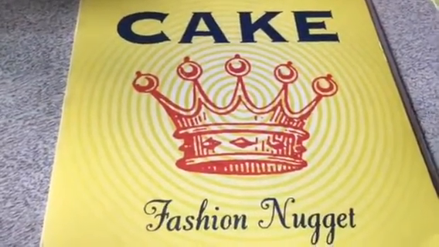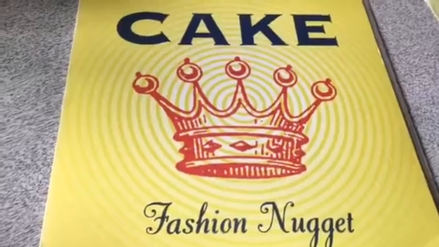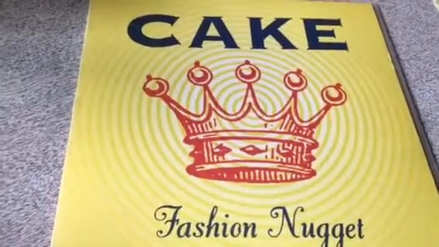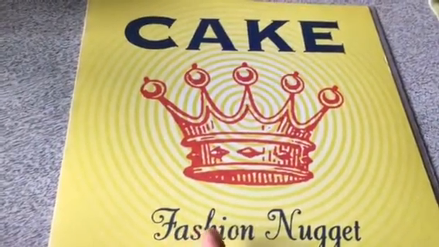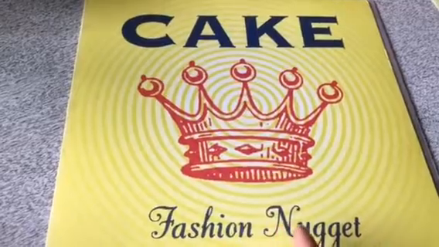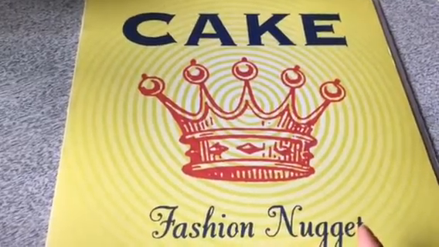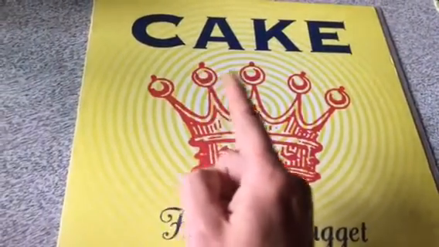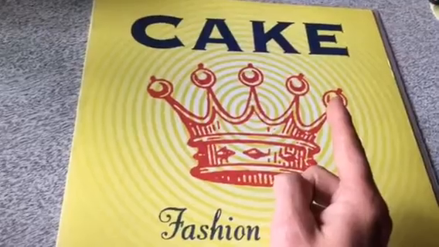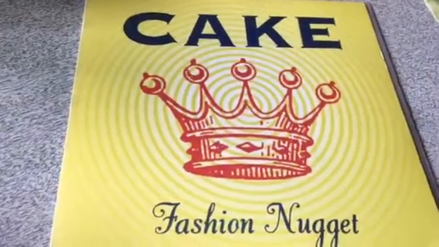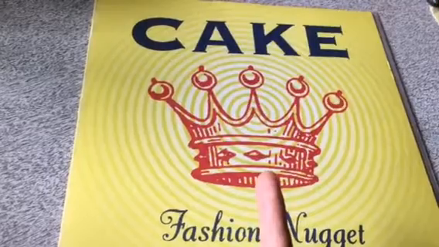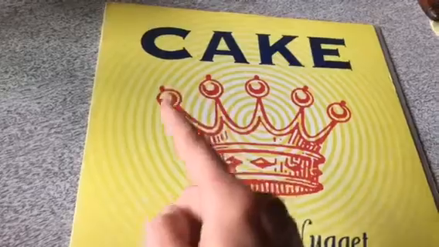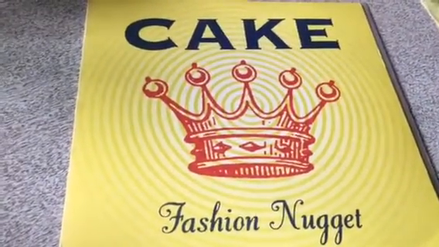Let's do some counting. Let's count all the circles you can see, all the circles on this depiction. Ready, set, go. Cake is 4. 5, 6, 7, 8, 9, 10, 11, 12, 13, 14, 15, 16, 17. 17, the Q. 18, 19, 20, 21, 22. The ultra perfect master number. 23. Right backwards, 32. 32 times 5 is 160.